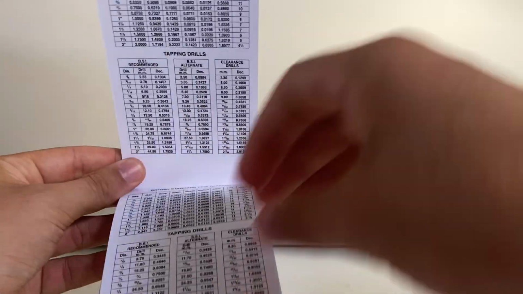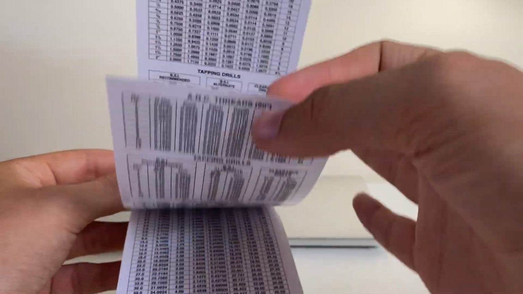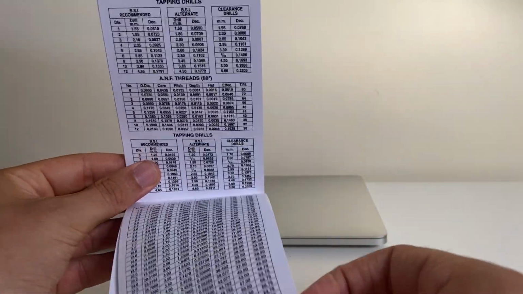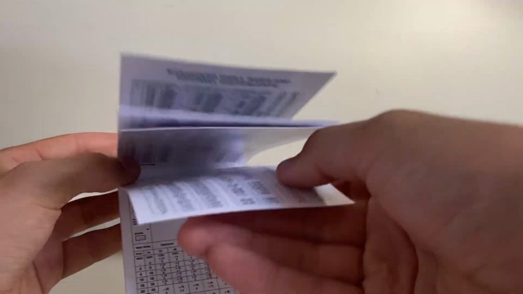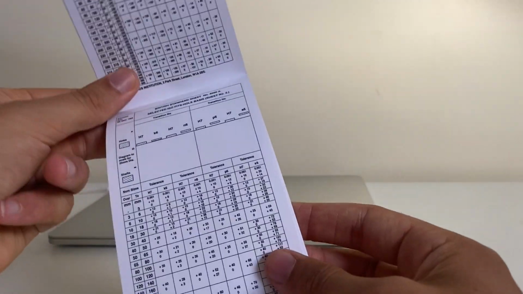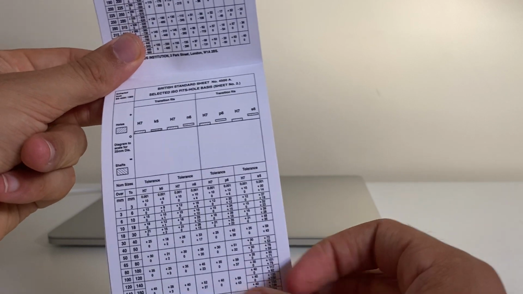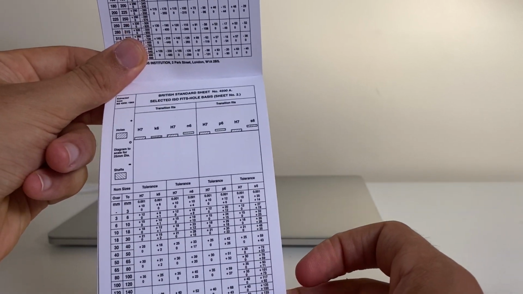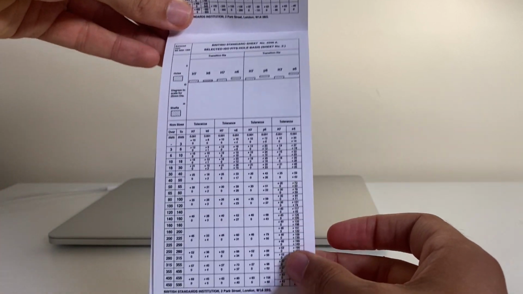It's got tapping sizes for various, well, hundreds of different thread types, all that kind of stuff. It's a really useful book full of lookup tables, but the pertinent stuff today is that it also has the tolerances required for holes and shafts of different diameters.